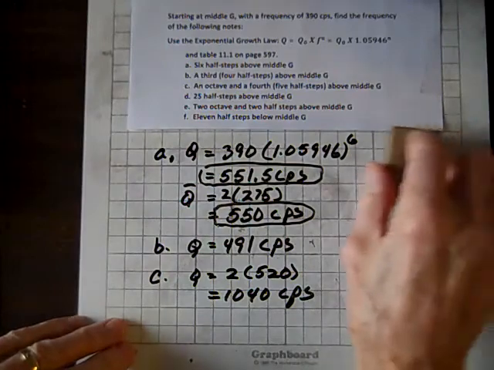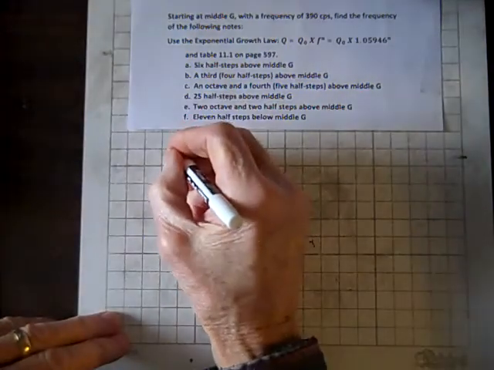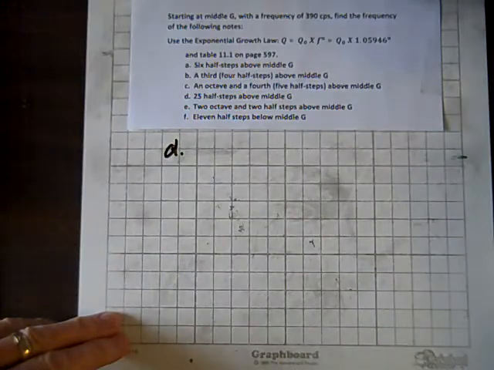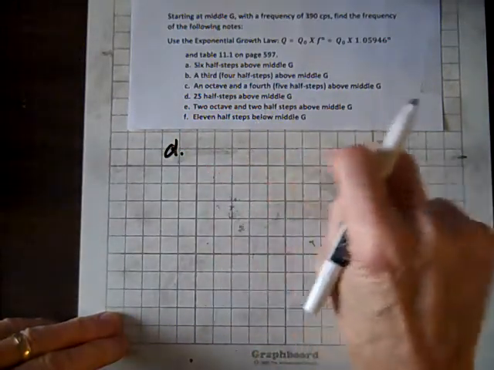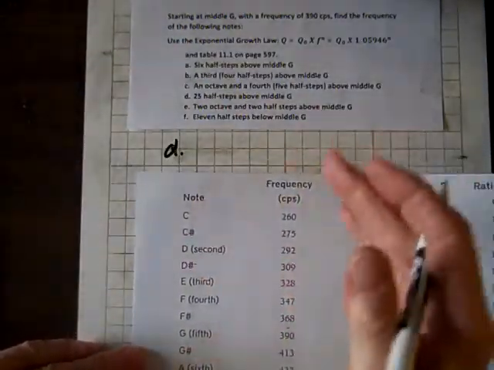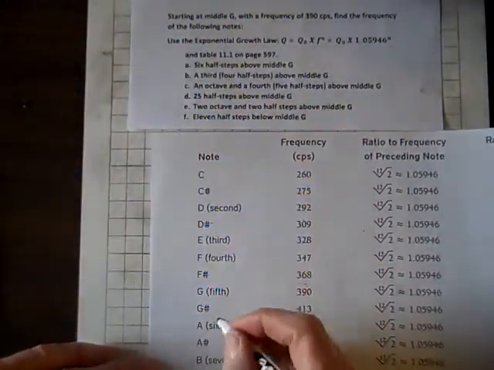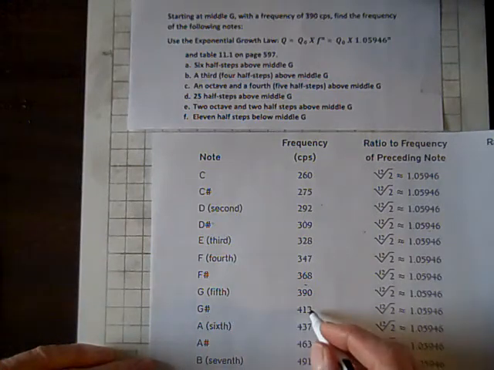Now let's keep going and do D, 25 half steps above middle G. Well, 25 half steps is 12 plus 12 plus 1. So we're going to go 2 octaves and 1 half step. Well, let's just go the half step. That'll take us to G sharp. And then we'll go 2 octaves above that.